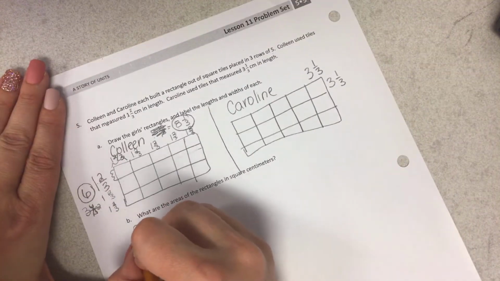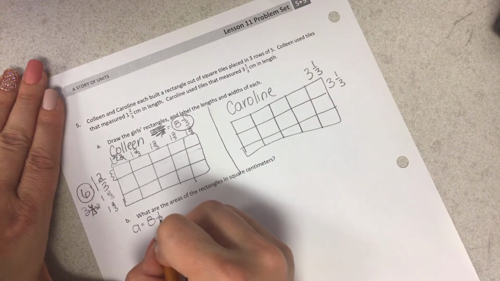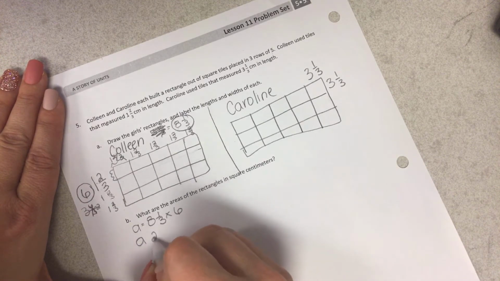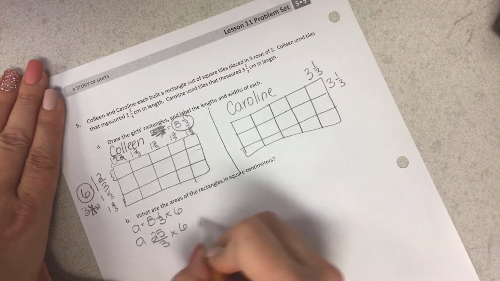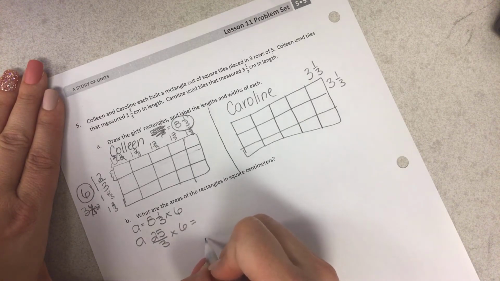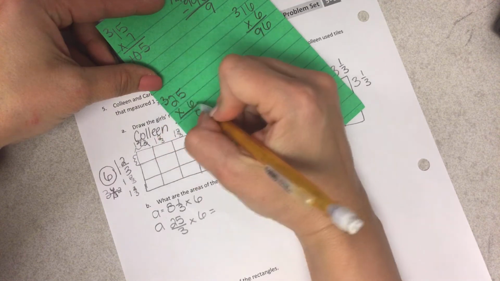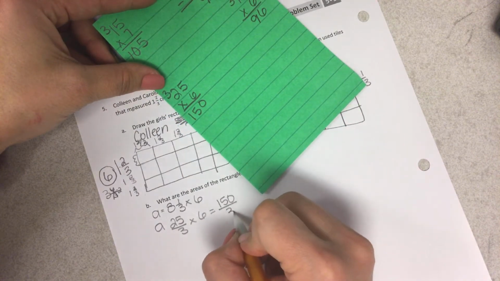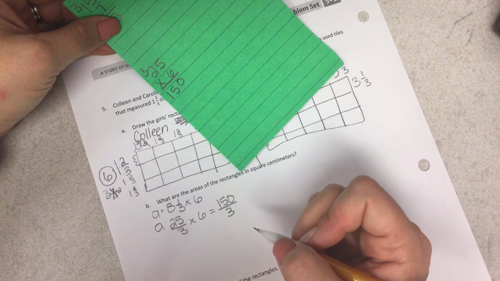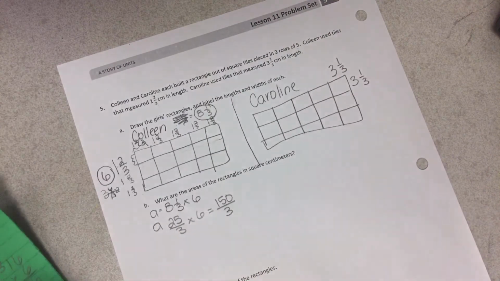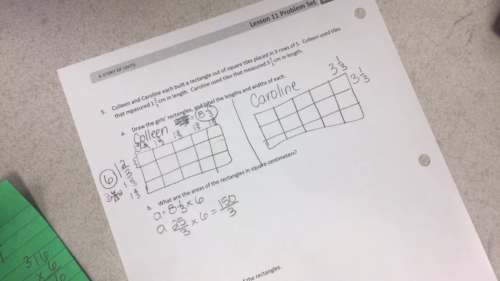So I'm going to go ahead and find the area of that one, which is going to be 8 1/3 times 6. And I'm going to just convert this. 8 times 3 is 24 plus 1 is 25 thirds times 6. Okay, so I'm going to get my scratch piece of paper out. So 25 times 6, 0, carry my 3, 12, 13, 14, 15, 150 thirds. And I'm going to do 150 divided by 3.